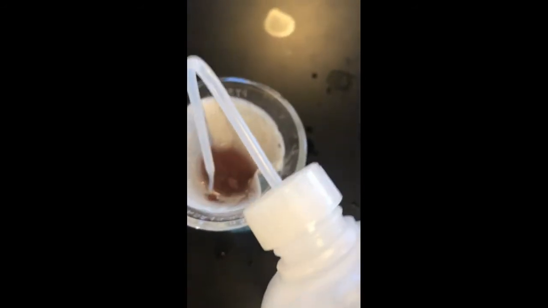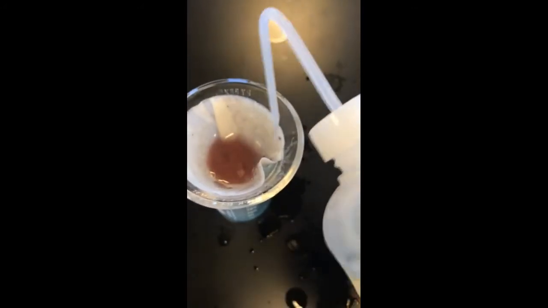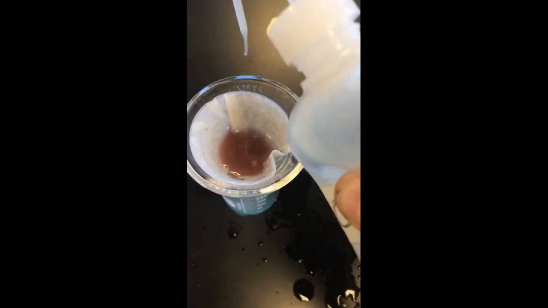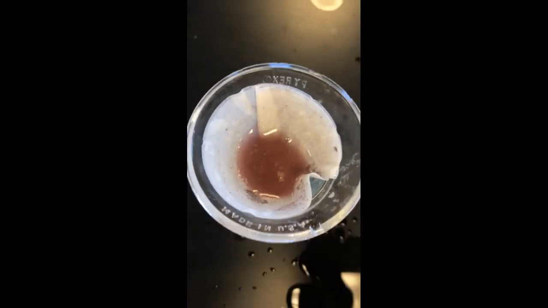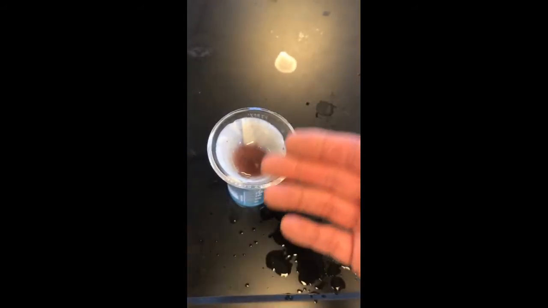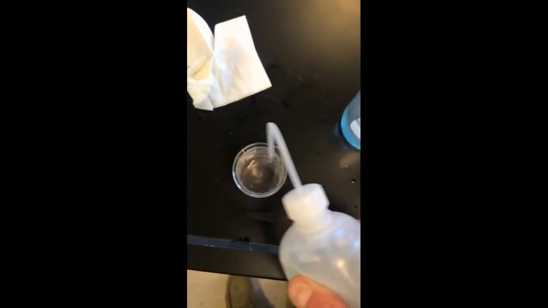Because ultimately I'm going to take this filter paper, dry it out, and then mass it out. So I'm going to go through a series of washings, repeating over and over. I did that for this too.